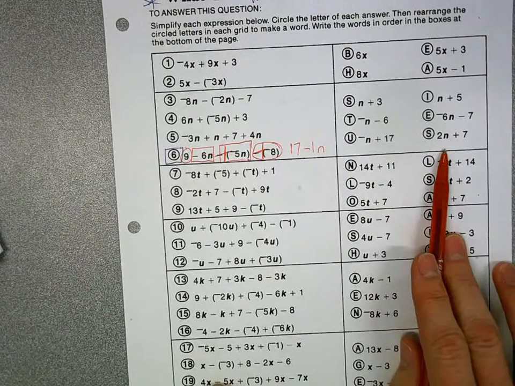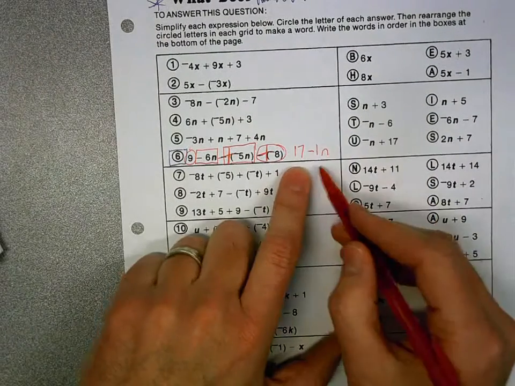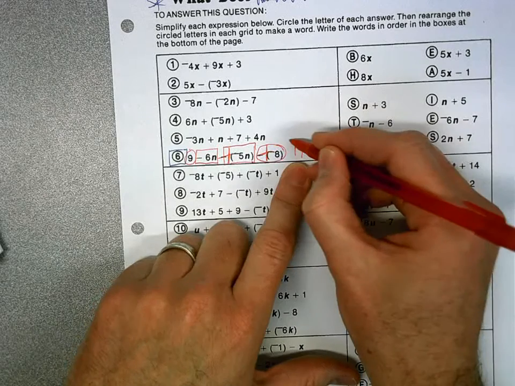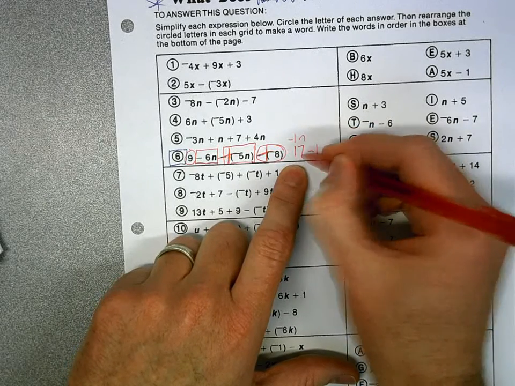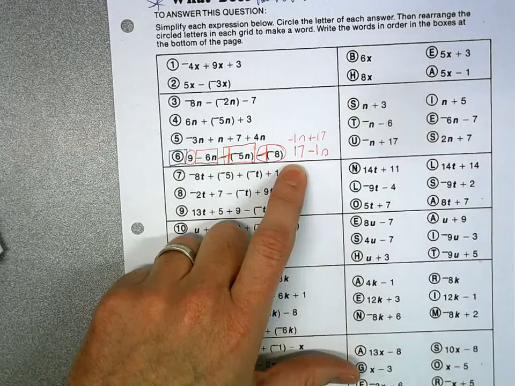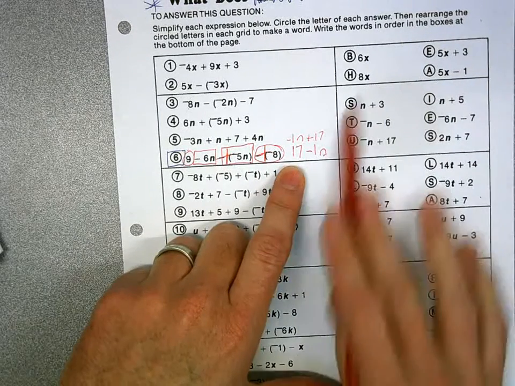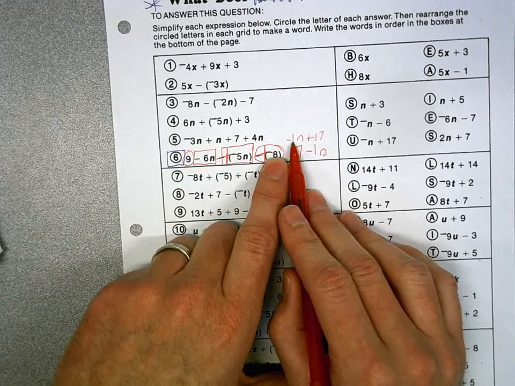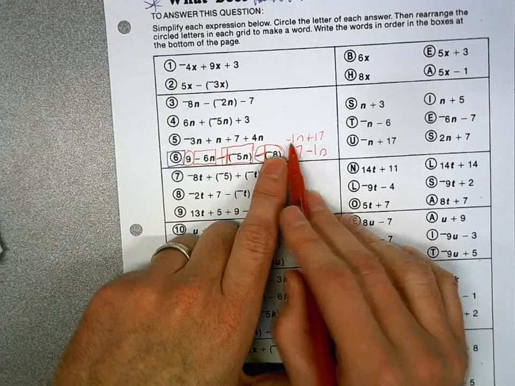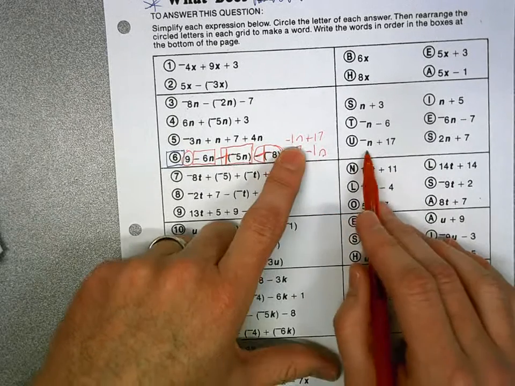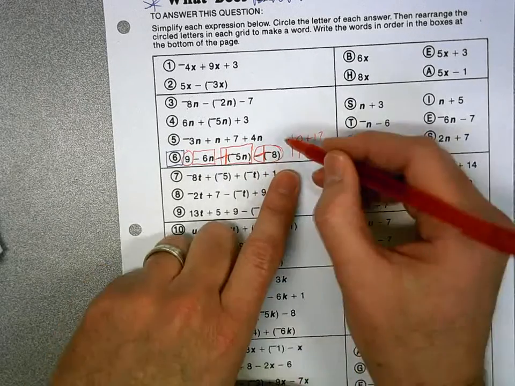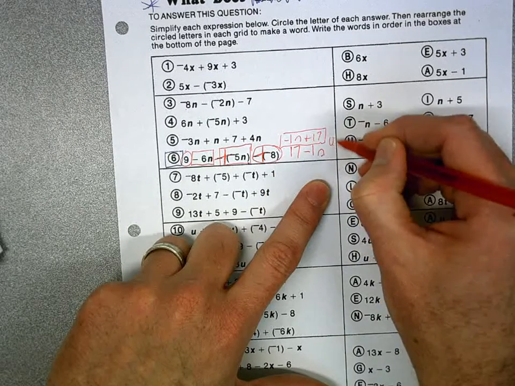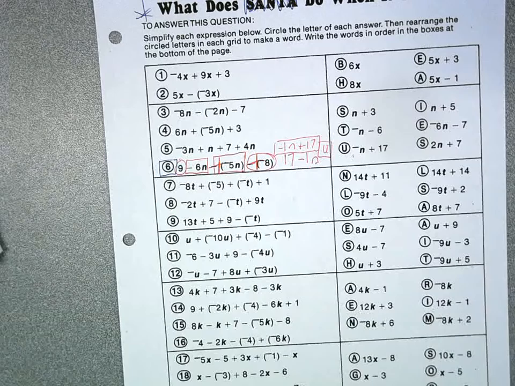But remember what we talked about earlier, I can flip-flop these two terms, meaning I can put my negative 1n in front of my positive 17. Well, there's nothing that matches that exactly, but I also told you guys the negative 1n is also going to be written as negative n, and look at here, negative n plus 17. So this is my numerical answer. My letter answer is U. And I have my two answers.